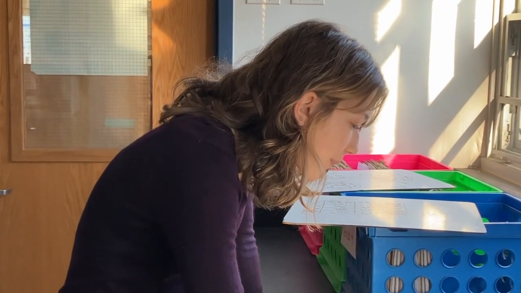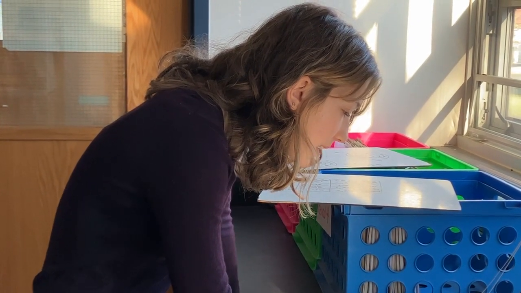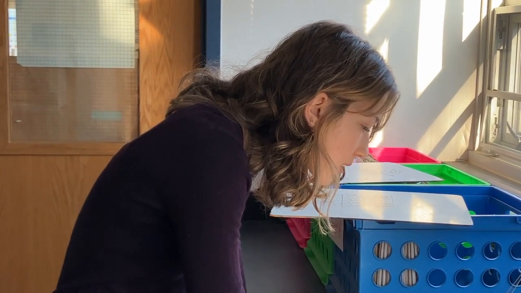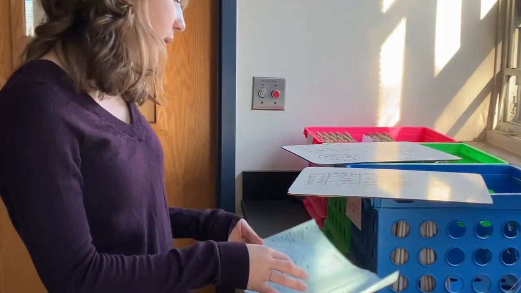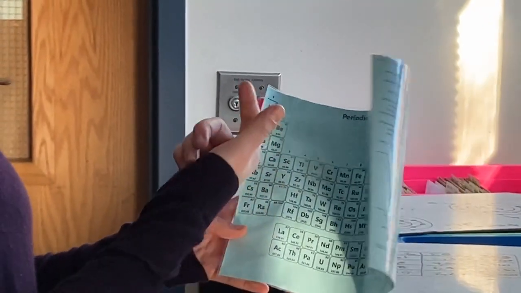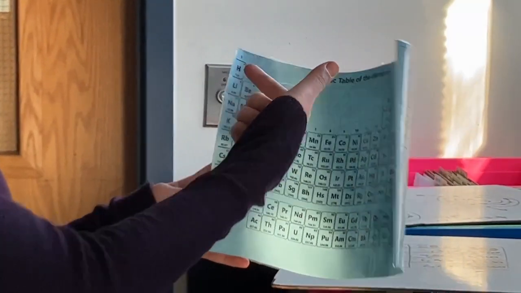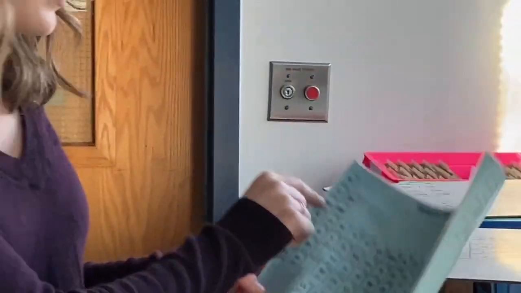Okay, and the next question is, what is the expected oxidation state for the most common ion of element 2? So element 2 we already identified was in column 1, and again we're looking at the third period, so that's 1, 2, 3. So that would be Na.